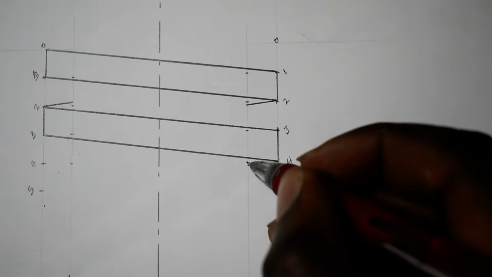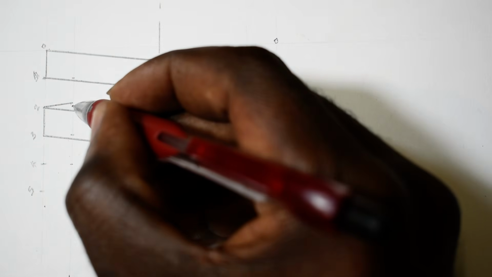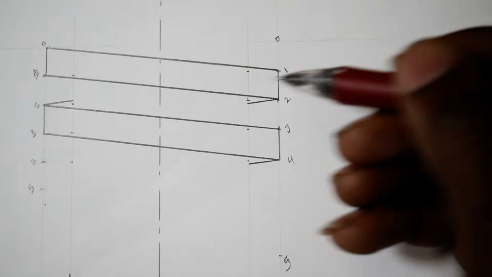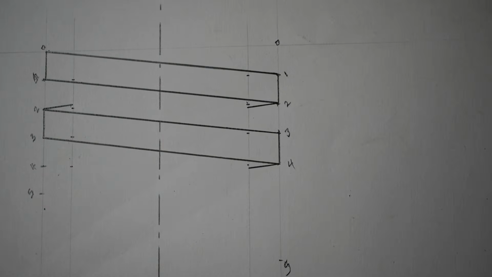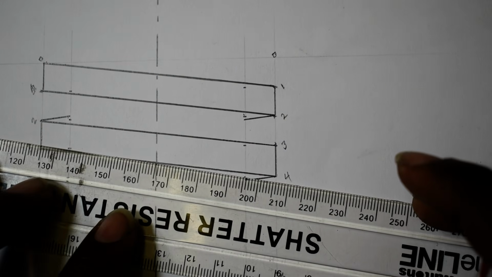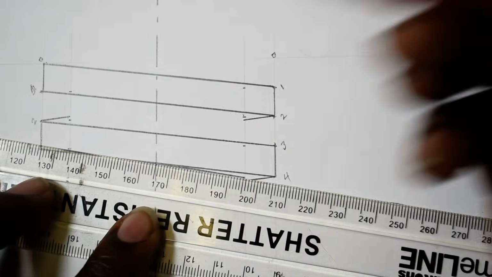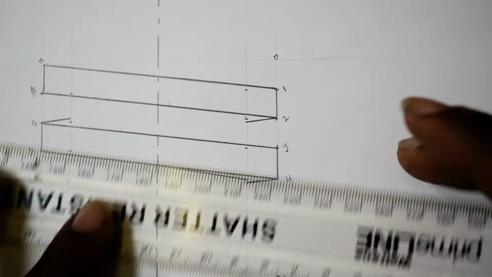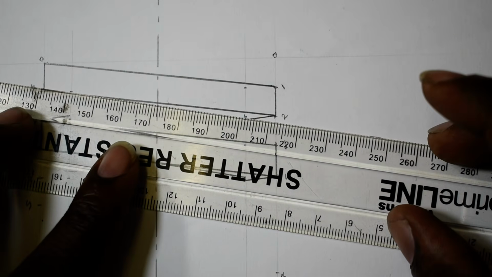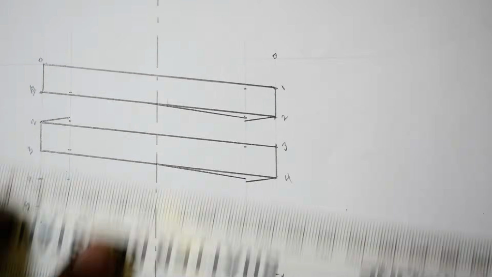So again, you take this point, you take that point, you take this point. You understand? So what is going to happen? Now I'm going to take this point to my center. There you go. Take this point to your center. You get it.